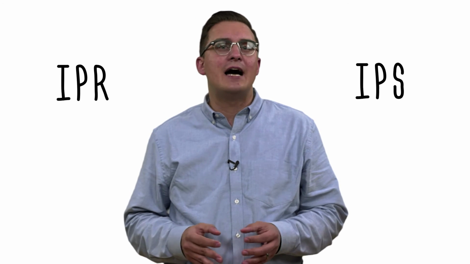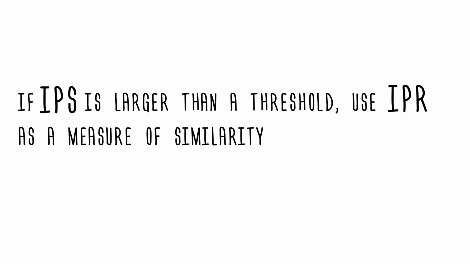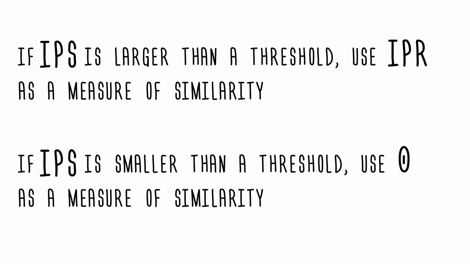The hybrid measure that we've just defined is said to be linear. It is a linear combination of IPR and IPS. We could instead use nonlinear functions, and this is what we do when we cluster first and then recommend. In this case, the rule to compute a hybrid similarity measure is as follows. If IPS is larger than a threshold, then use IPR as a measure of similarity. If IPS is smaller than a threshold, then use 0 as a measure of similarity. The role of t here is replaced by the threshold, which has to be chosen in a data-driven way too.